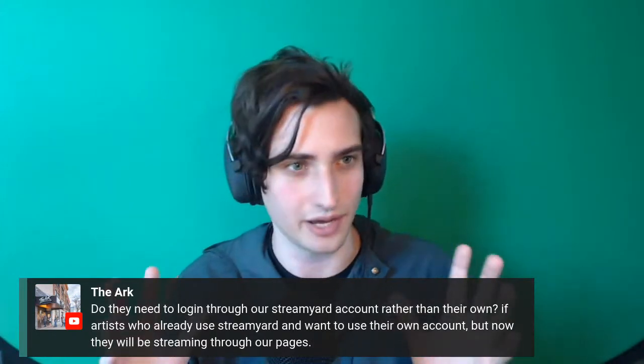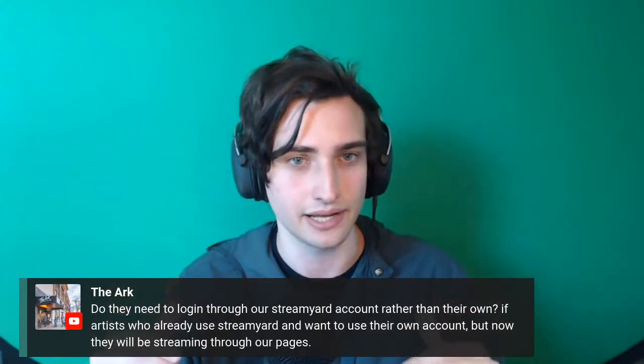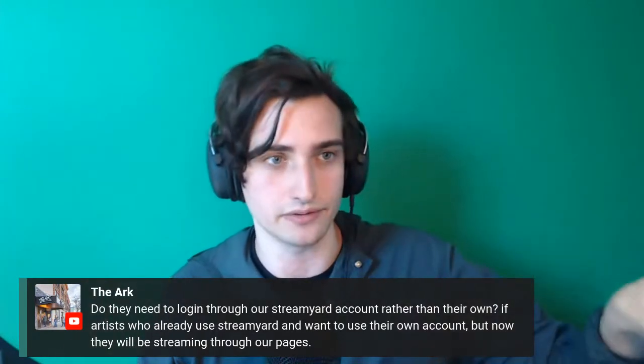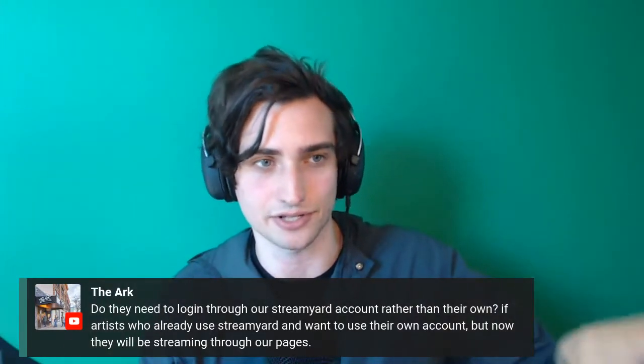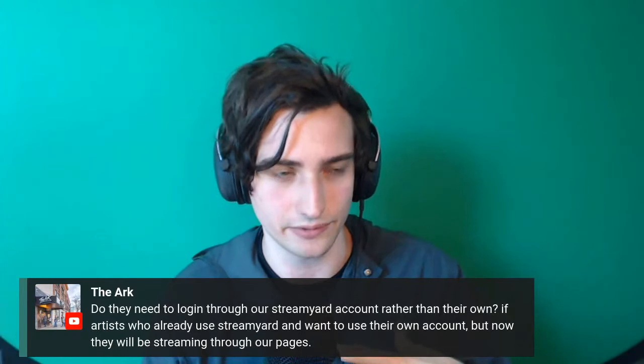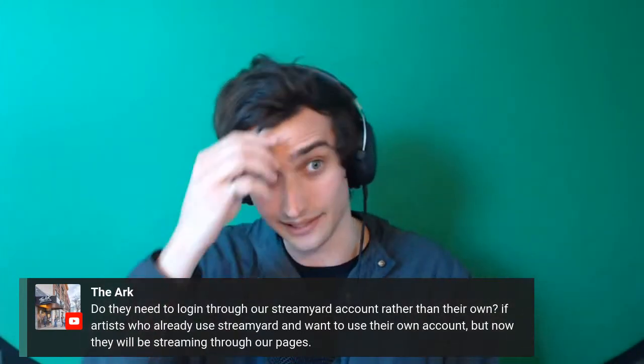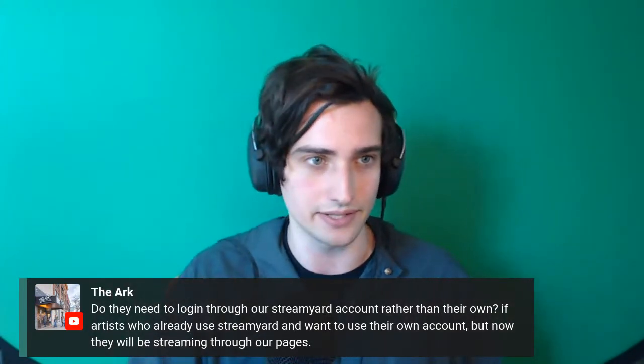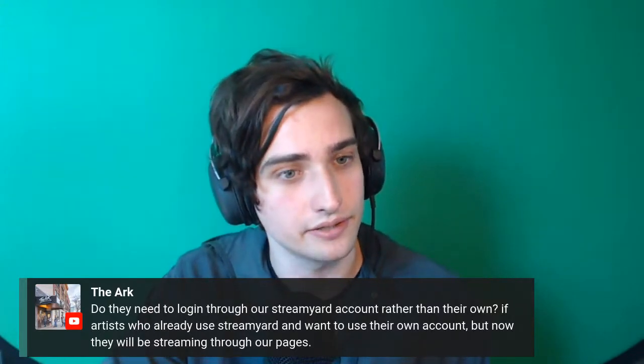The way that works is you'd essentially go to the login page and log in with the same email that the person who owns the account has, and then you'll have to ask the person who owns the account to send you that one-time code. And then you'll both be logged in as the host and have the ability to show comments and basically help produce the stream.